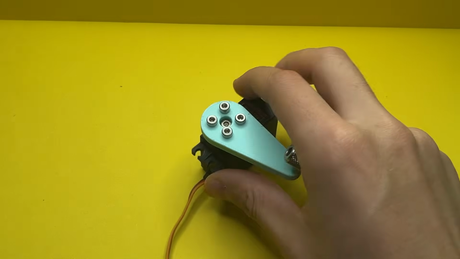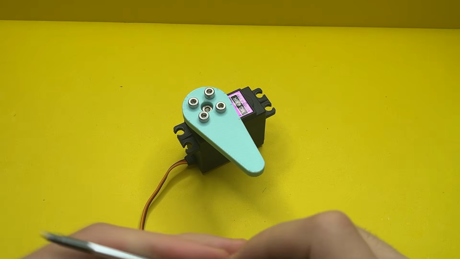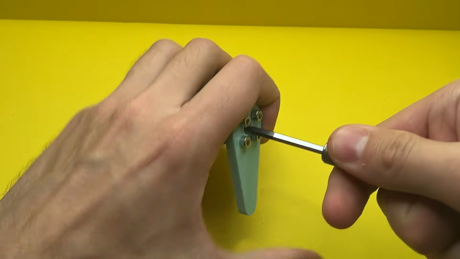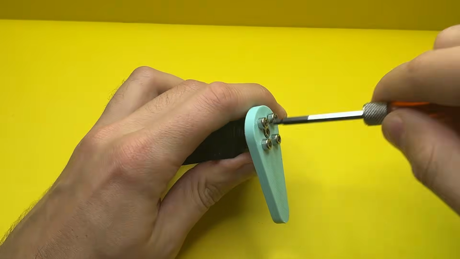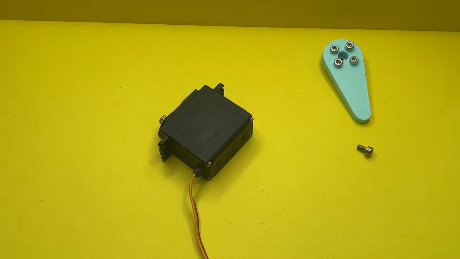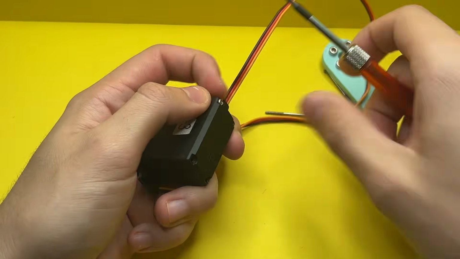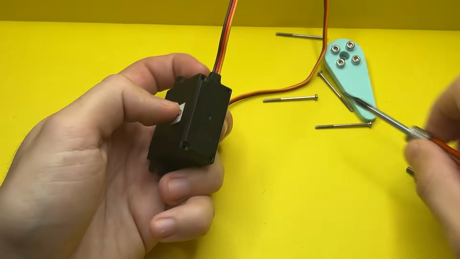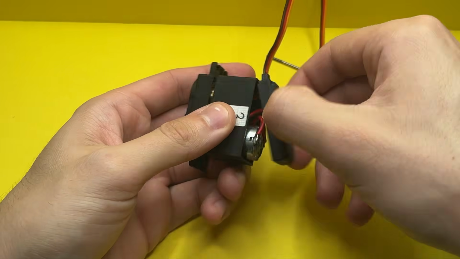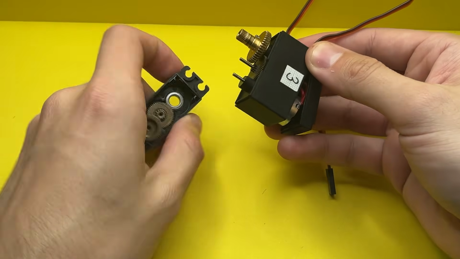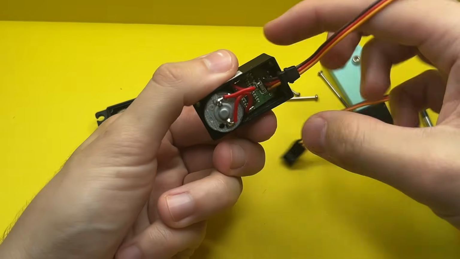Time to take apart this servo motor and see what's actually going on inside. Let's begin by taking off this servo horn and removing the 4 screws on the bottom. Now if we take off this lid, let's take a look.